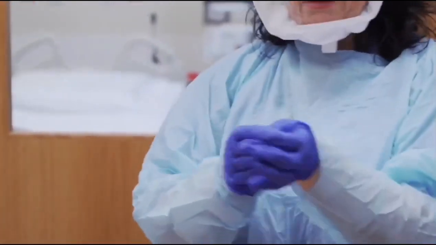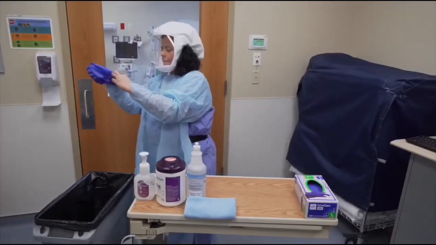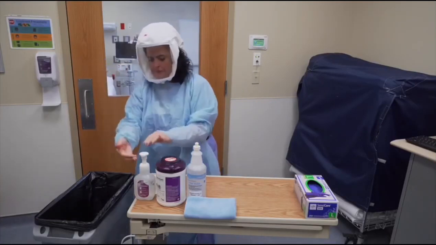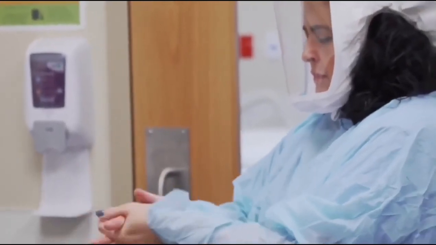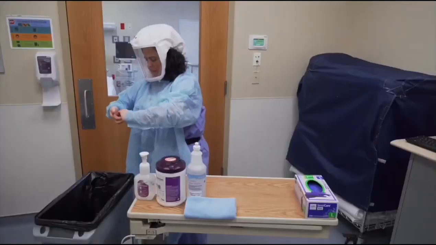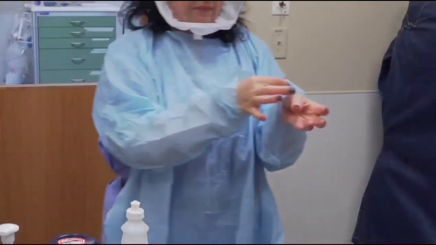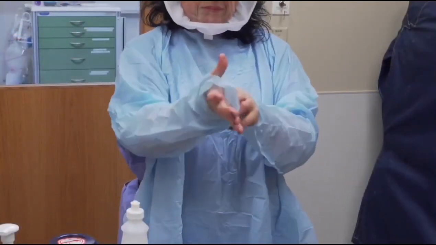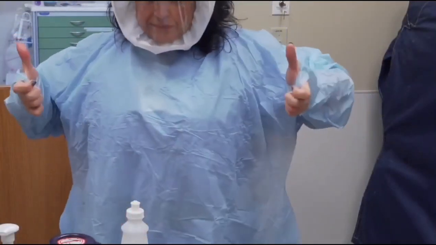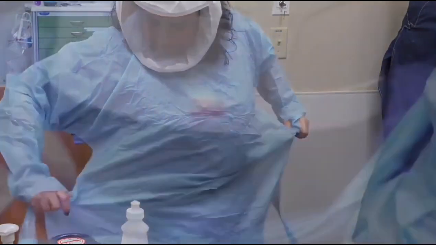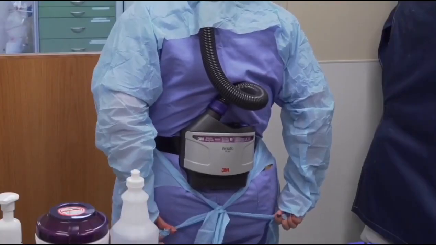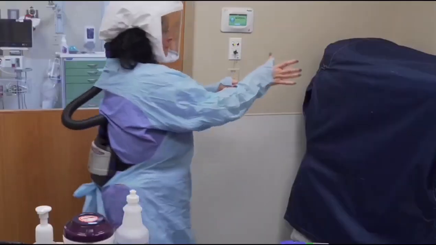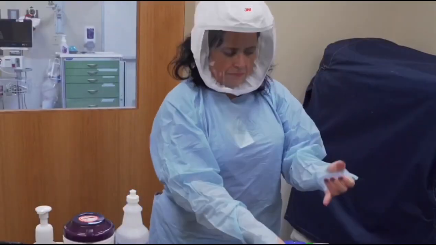Next, Dr. Fernandez will remove her gloves and perform hand hygiene prior to placing a new pair of gloves on. Make sure that your gown is fitted so that if there are thumb holes, your thumbs are through the thumb holes. The air entry to the blower is right below the 3M symbol. Ensure that your tie is below this, not obscuring the air entry point.